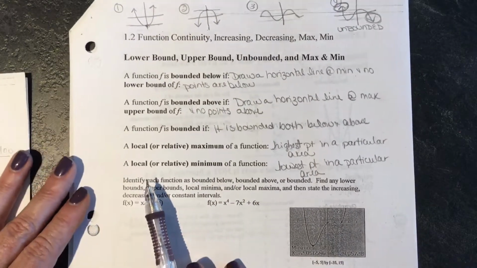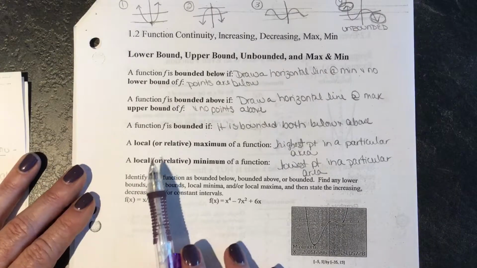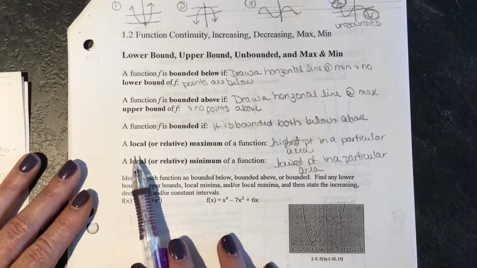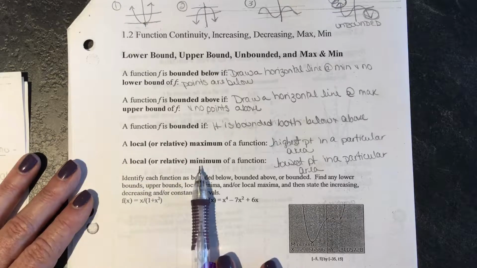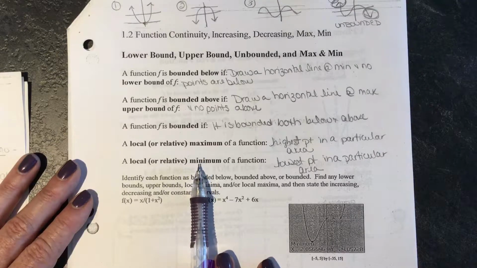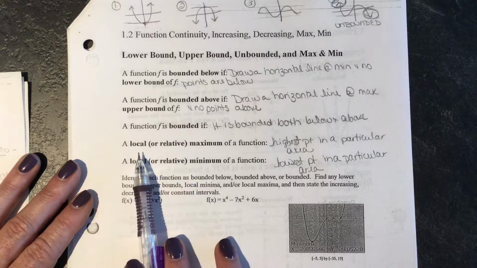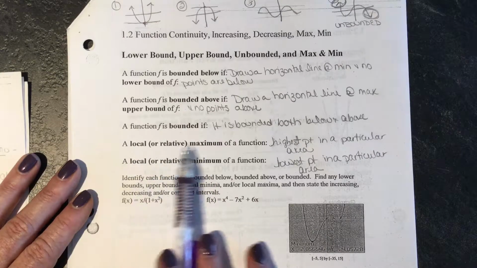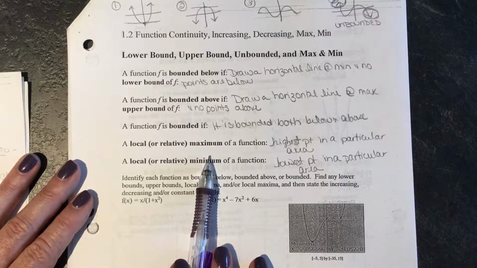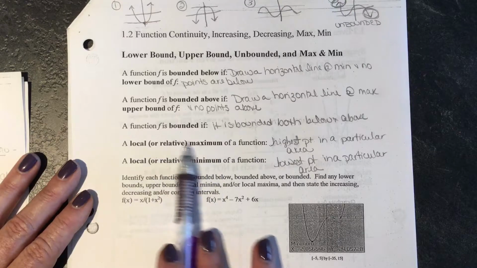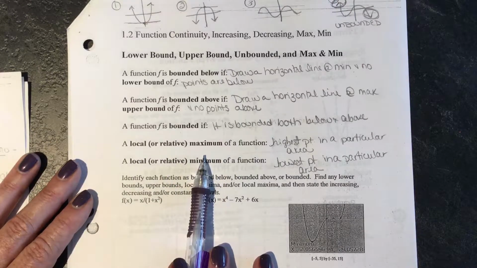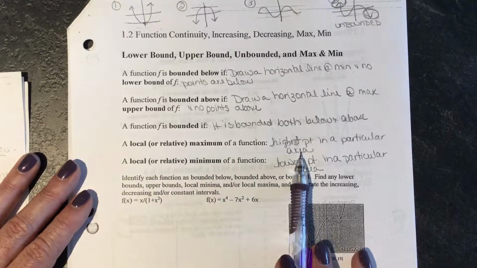We will be talking a lot about maximums and minimums, and there are certain graphs that have many different maximums, or just more than one, I should say, and the same with minimums as well. When we are referencing a local max or a local min, it's not necessarily the highest of that particular function, but it's just the highest in that particular area.